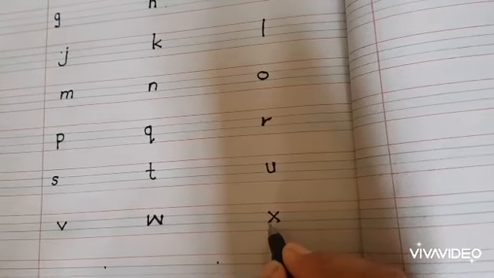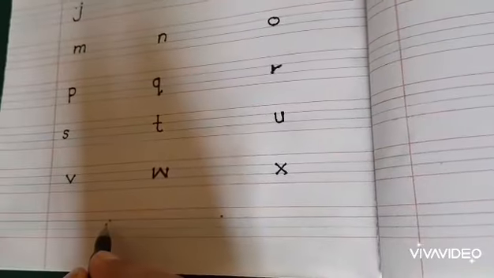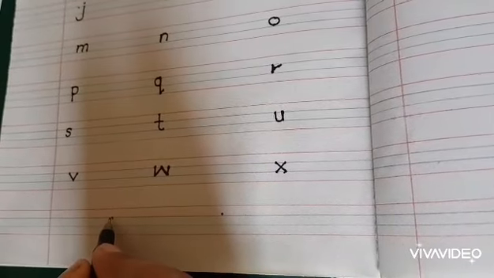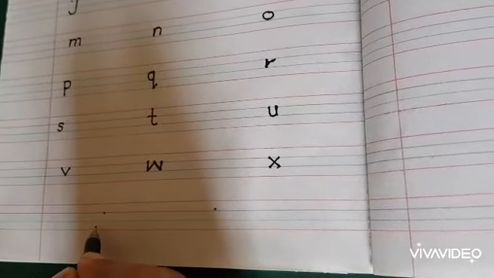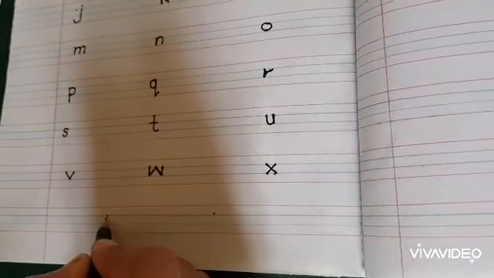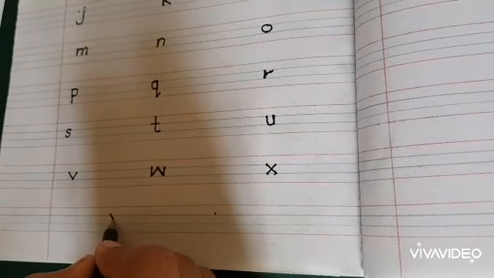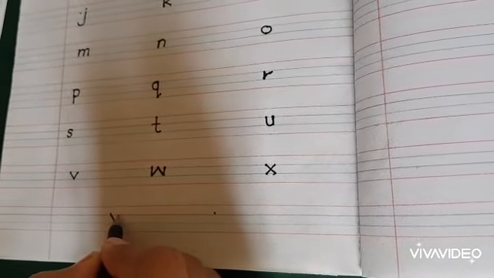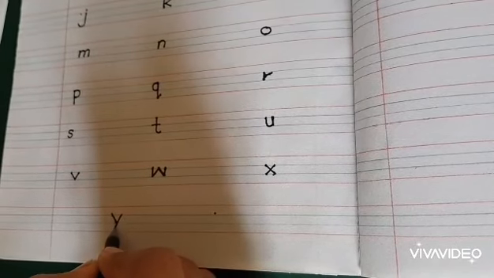X, X-ray. Write Y sound from black line to red line. Slant down, slant down and down.